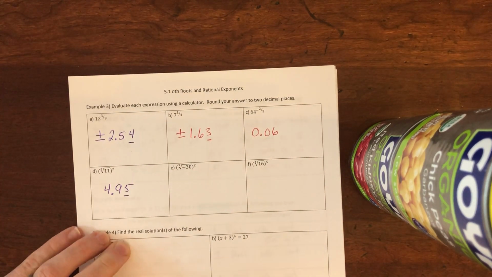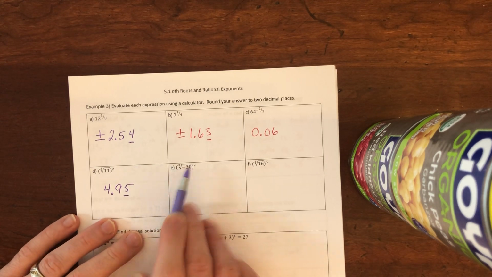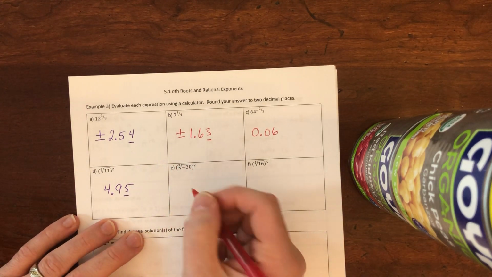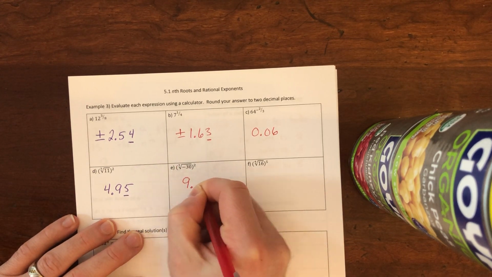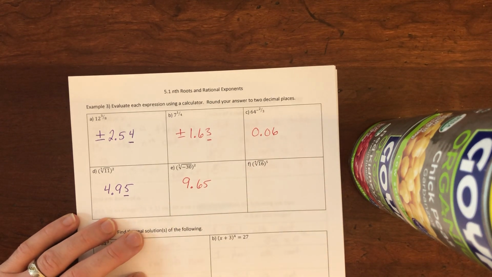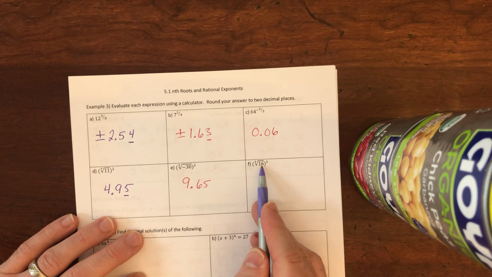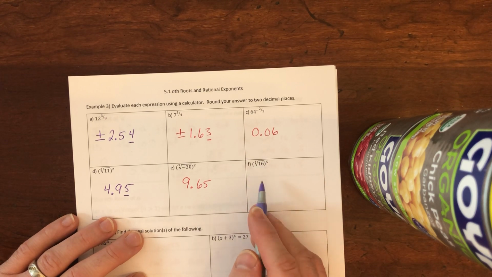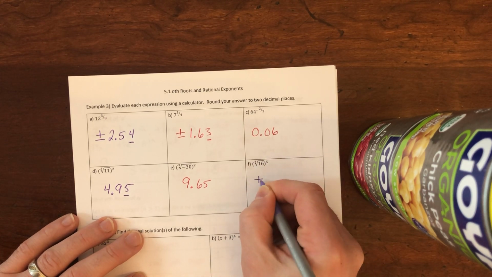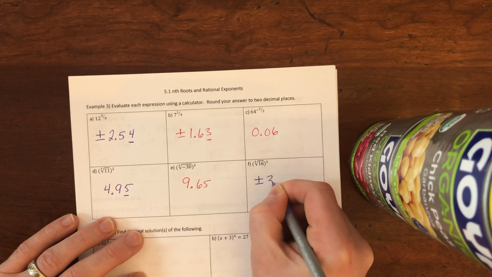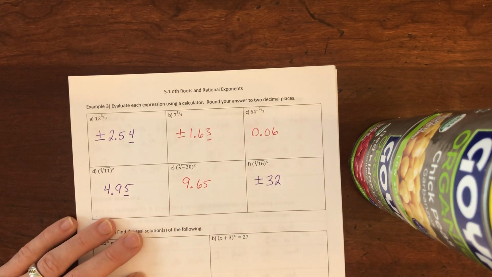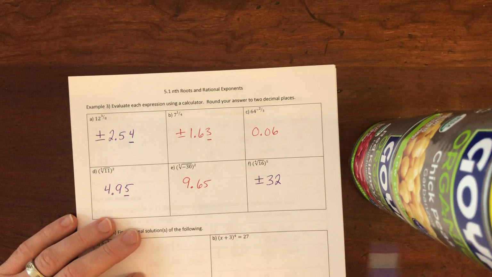All right. The next one is the cube root of negative 30 squared. This will be 9.65. All right. And the last one we have is the 4th root of 16 to the 5th power. All right. That will be plus or minus 32. Okay. Because remember, now we're taking an even root.